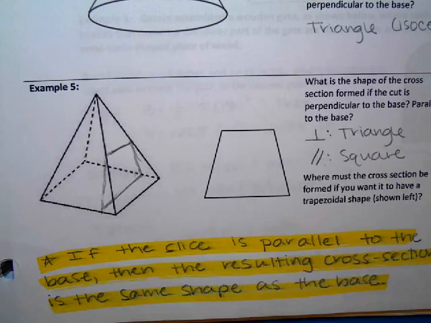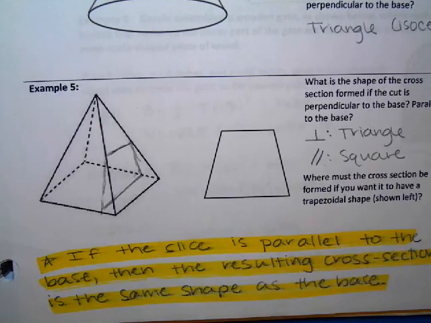A cone is sliced vertically through the vertex with a plane perpendicular to the base. So we can't use what we know about bases this time because the cross-section goes the opposite way. Which figure best represents the cross-section parallel to the slice? We got a cone this time, not parallel to the base this time. Triangle. Looks like a triangle.